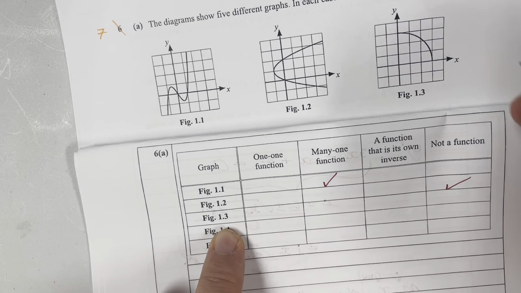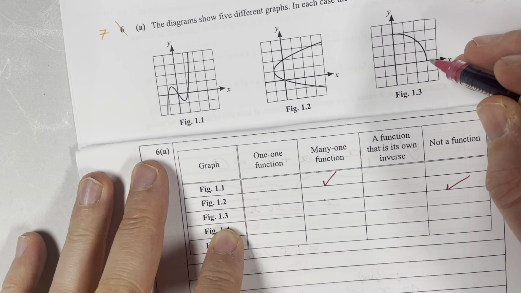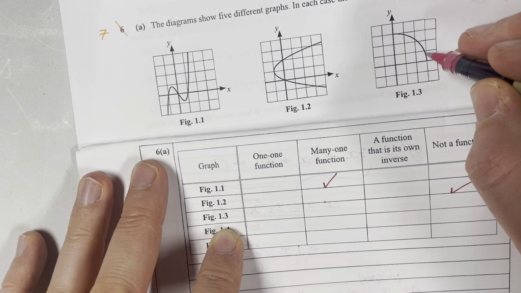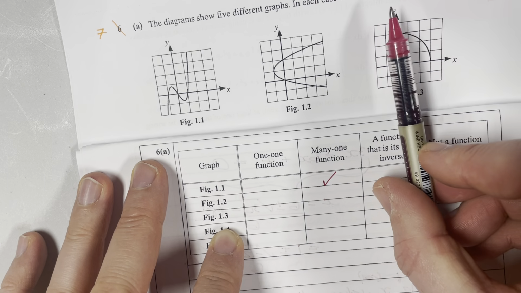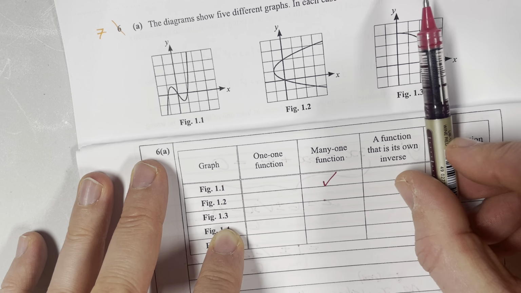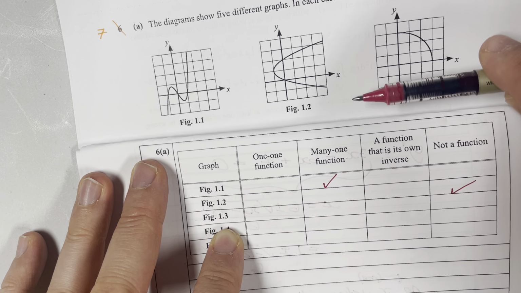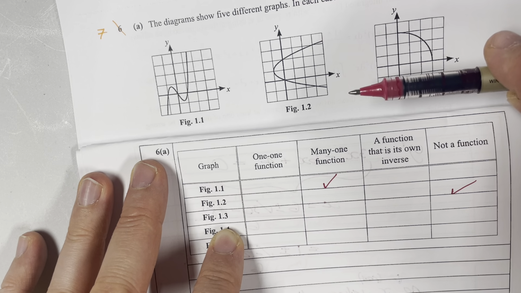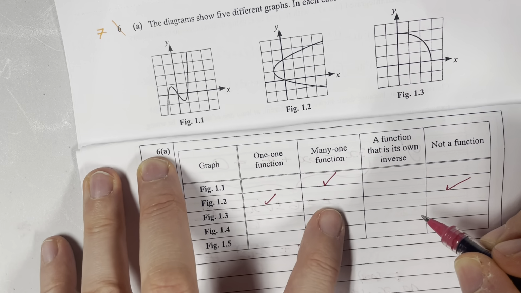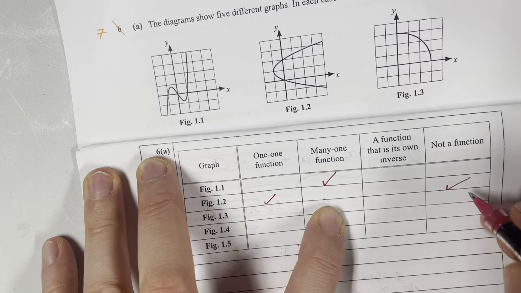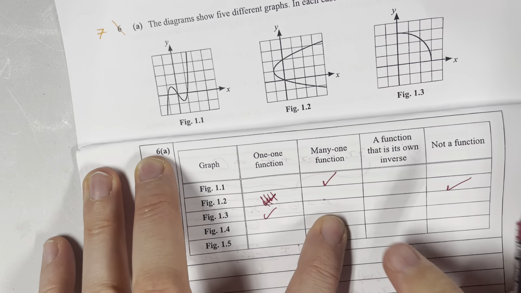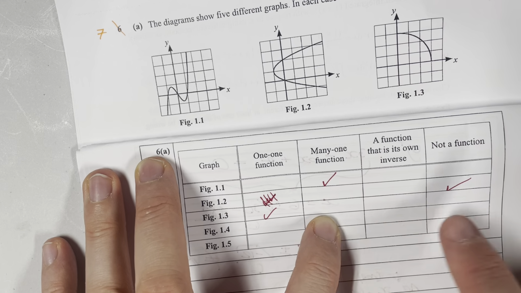Okay, third row. Okay, this looks like a quarter circle, but it's a quarter circle. It is one-to-one because a vertical line doesn't cross the curve more than once, and a horizontal line also doesn't cross the curve more than once. So therefore, that is a one-to-one function. It's not many-to-one. It's not a function. Ooh, put that in the wrong place. It's not that one. So it's not those two.